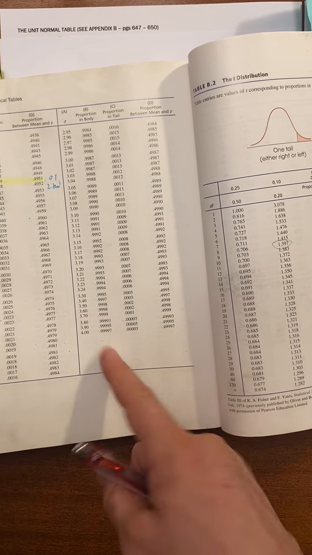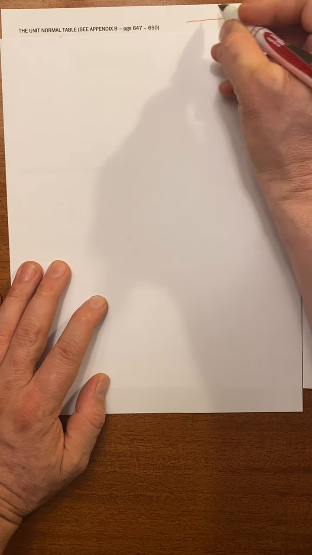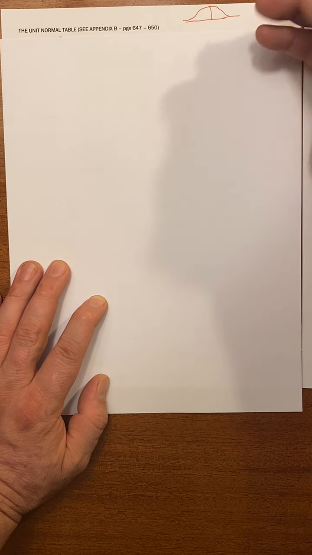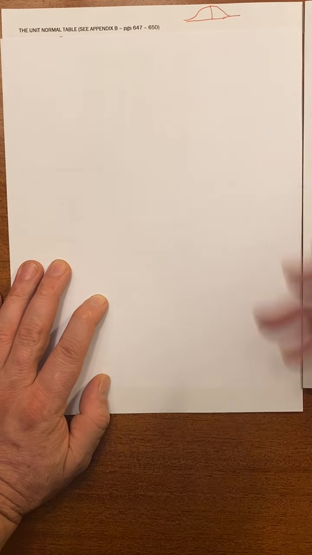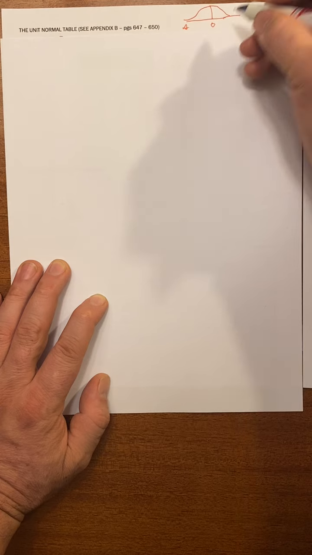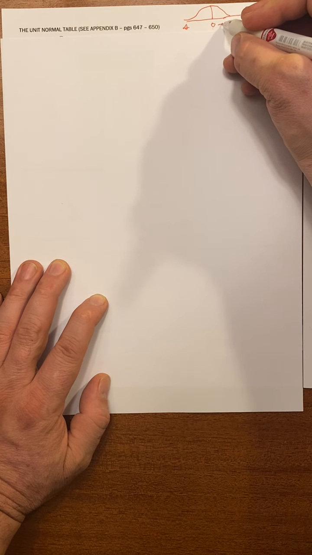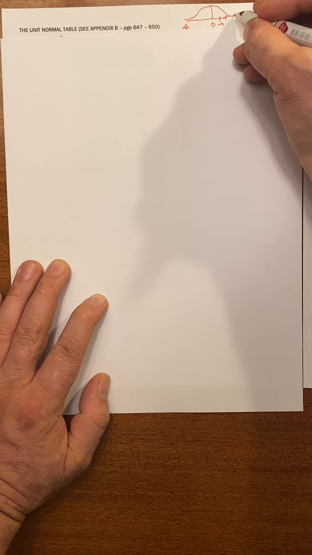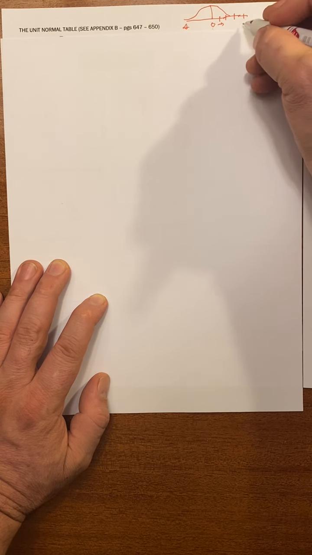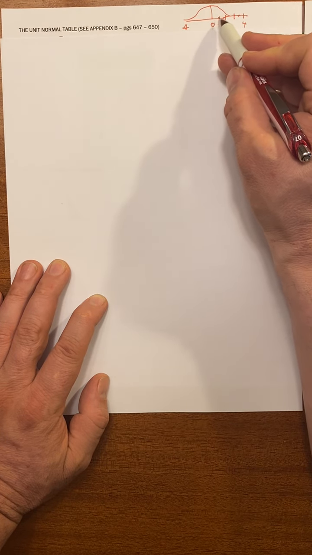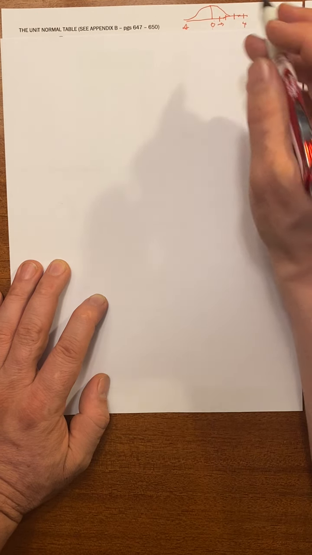Right, so basically what this is saying is that if I have some curve that I'm talking about, the ranges in that unit normal table span from a standard deviation value of 0 all the way out from 1 standard deviation unit, 2 standard deviation units, 3 standard deviation units, to 4 standard deviation units. It shows you all of the z values within that range.